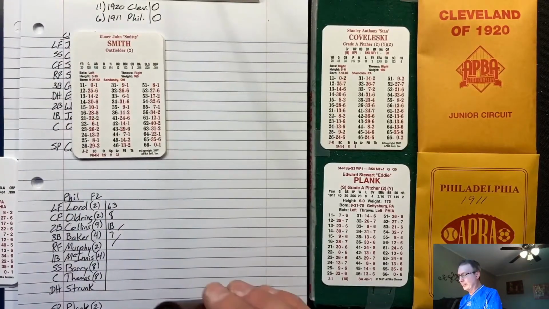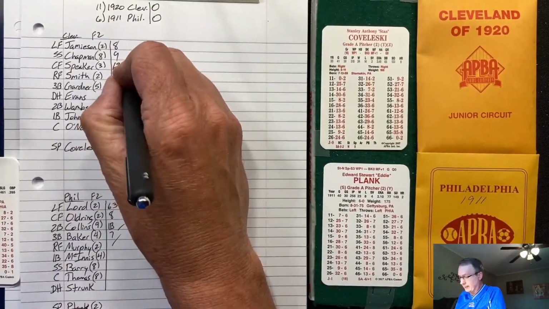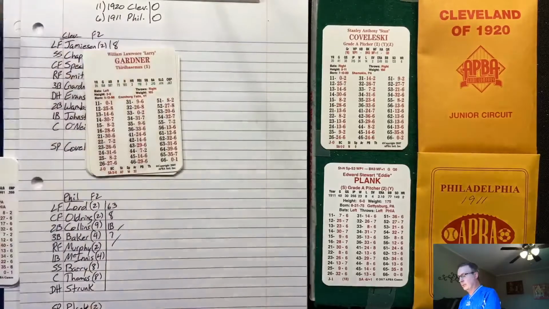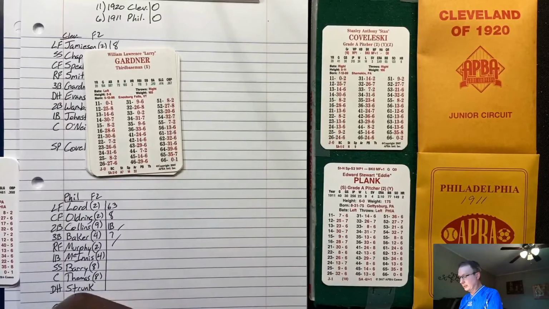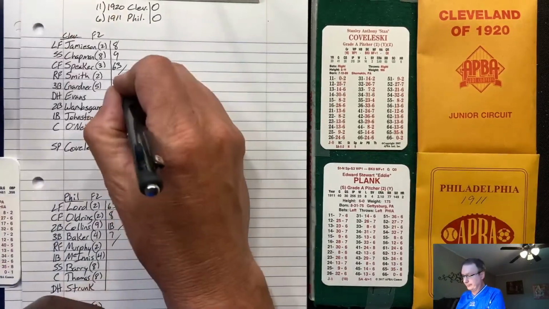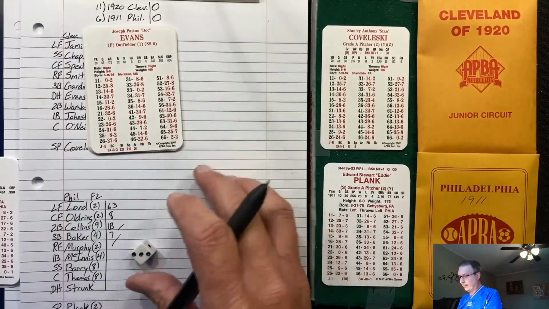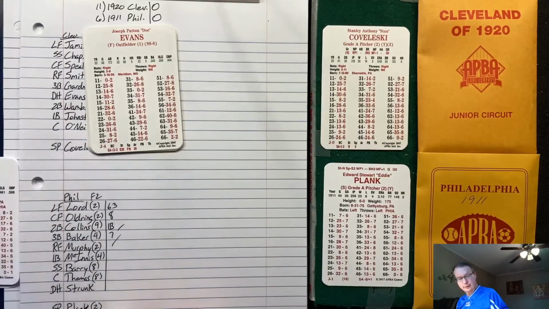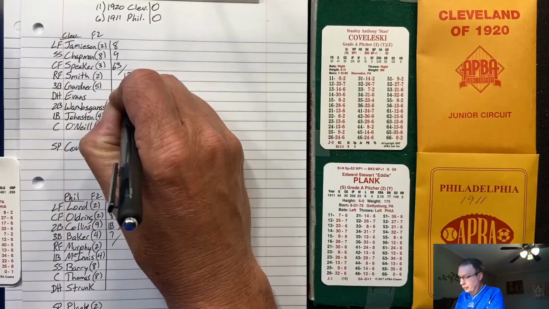Elmer Smitty Smith. 26, a 29. He grounds out to the pitcher, Plank. Here's Larry Gardner, third baseman. 25's an 8, minus 3 versus lefties. 8 on a 21. It's going to be a fly out to right field. Two away, Doc Evans. 53, 16. That's center fielder. It's going to be a single, because Oldring's fielding 2, so that changes it to a single.